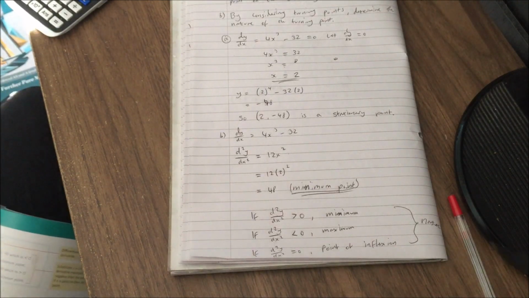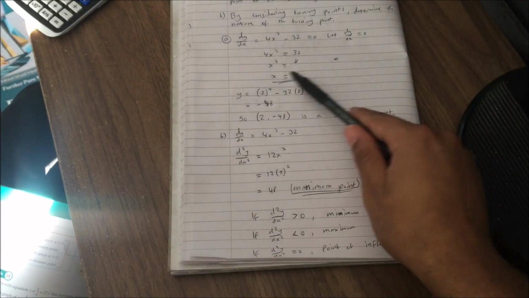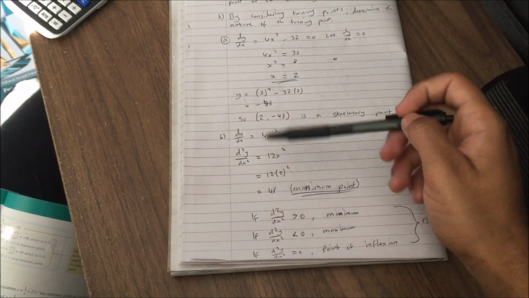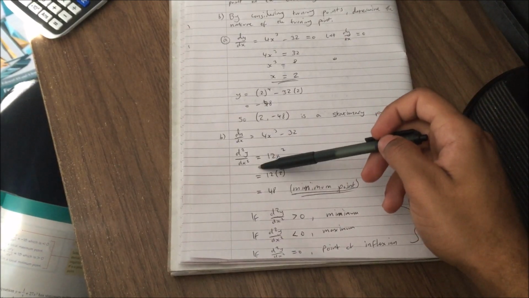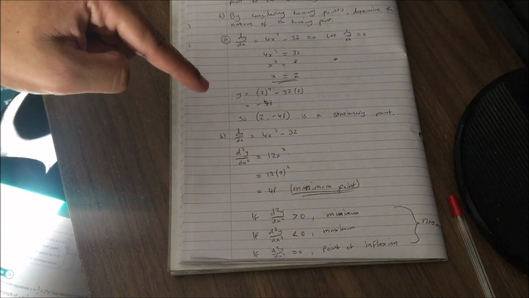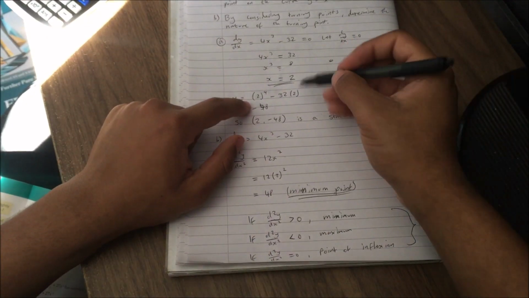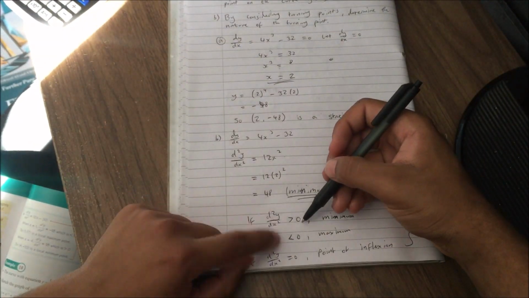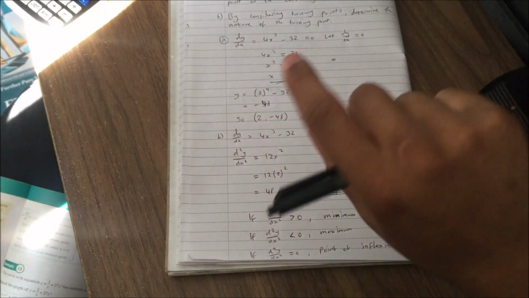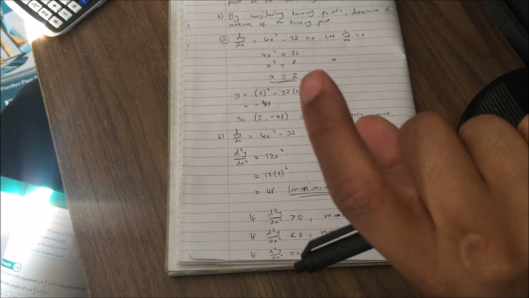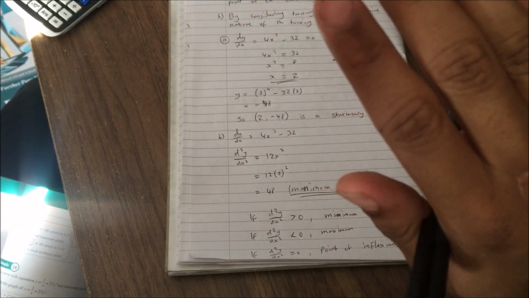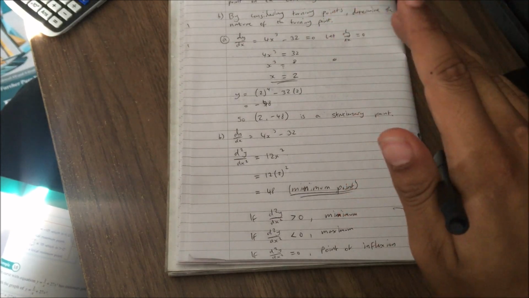So what I mean is, when you found your x value and substitute it back into d2y by dx squared, you have to determine if it's going to be a negative gradient to a negative gradient. So you set x as 1.9 and then 2.1, and if it's the same gradient, so if it's both negative, it's a negative point of inflection.